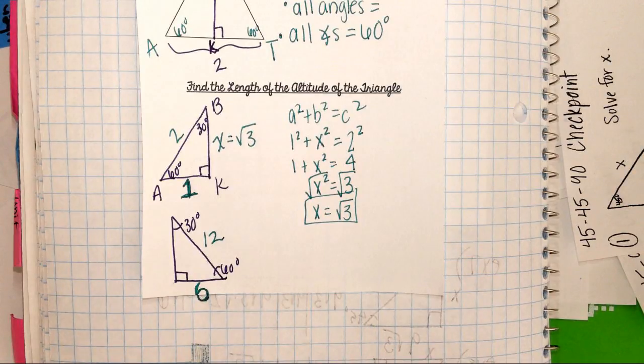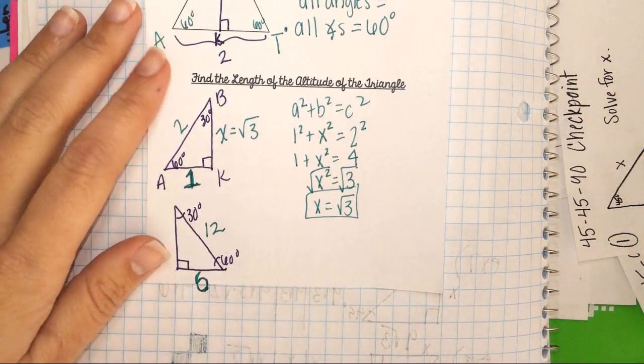6 times 2 is... Oh my goodness. I wrote it on the paper. Oh, you just came up with the number? Yes. Okay. That makes more sense.